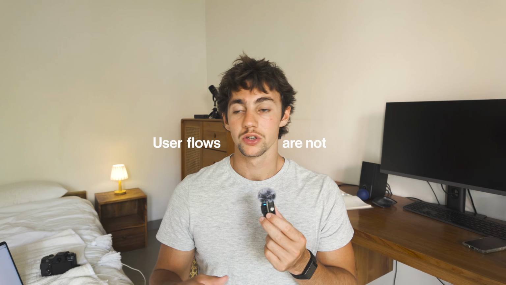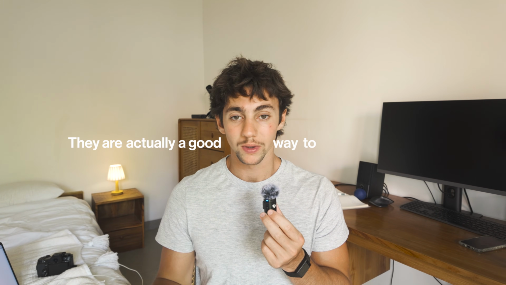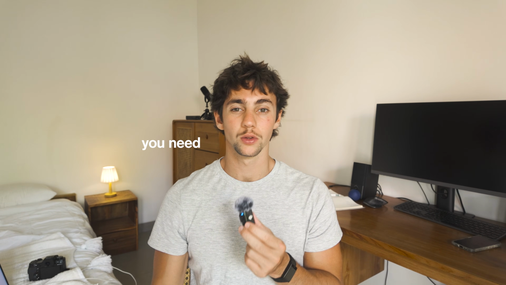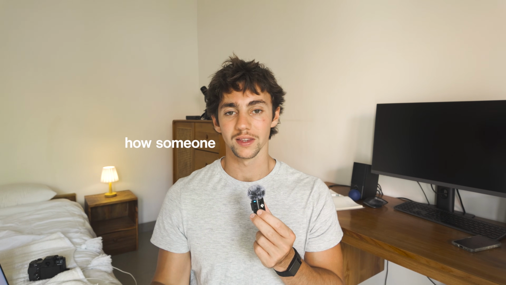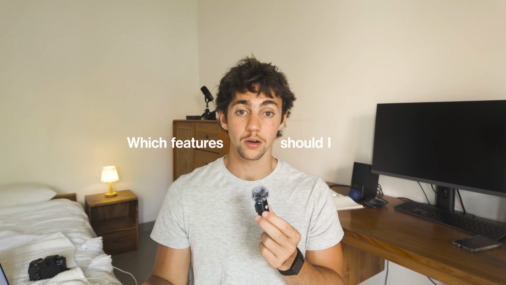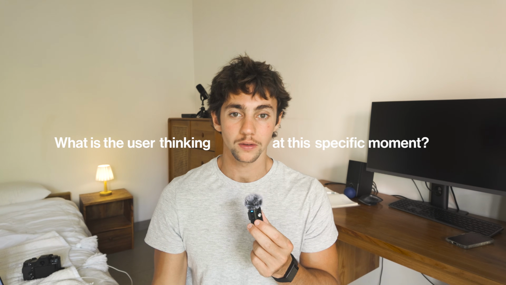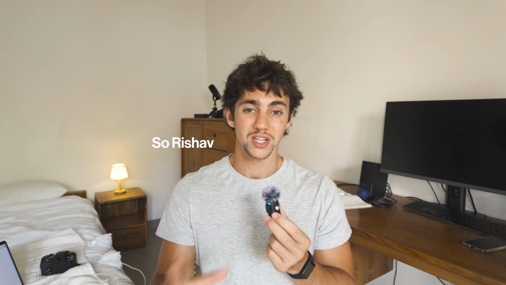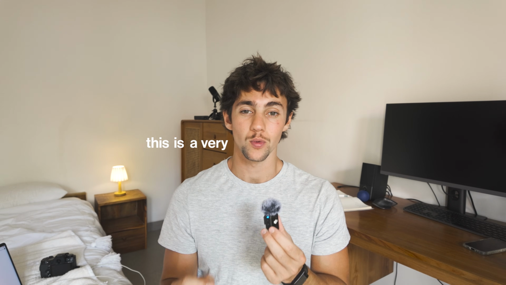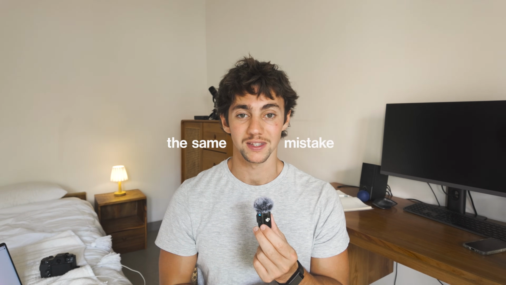User flows are not just diagrams or speculations, they are actually a good way to catch problems before they get expensive. From a design perspective, you need to ask yourself how someone can go from this screen to another screen, which features should I include in the screen as well, what is the user thinking at this specific moment, how do they get confused. So Rishabh is going to show you exactly how it works, but trust me, this is a very important step a lot of people miss, and you don't want to make the same mistake.